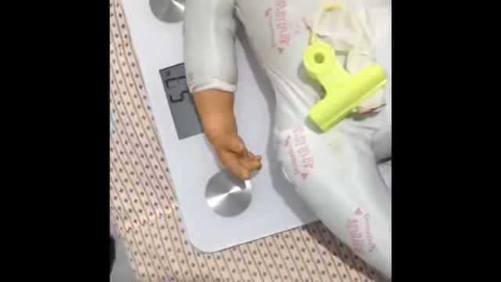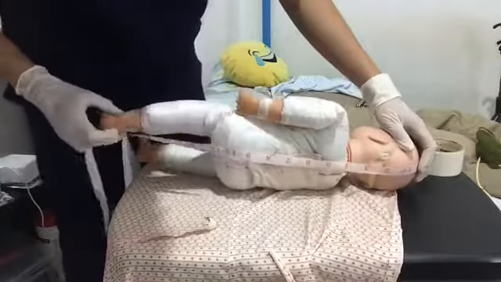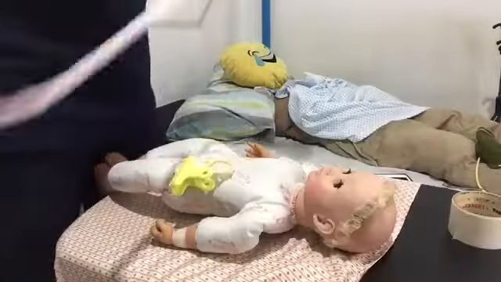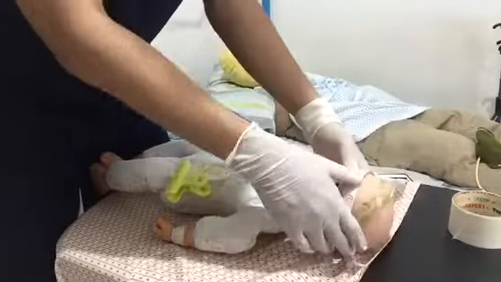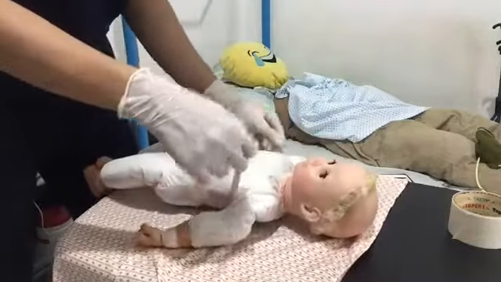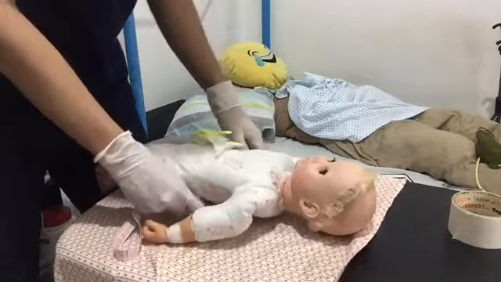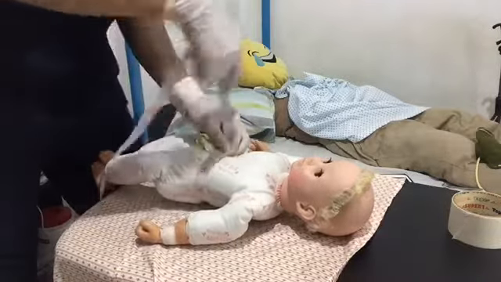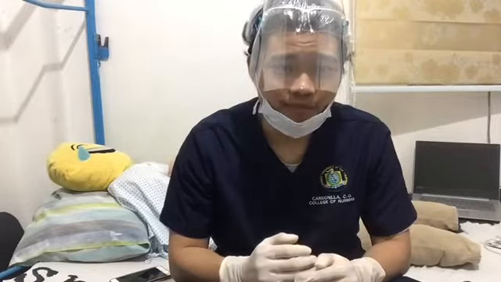The purpose is so that we can have data to check if the baby's statistics are in a normal range or in a healthy range.